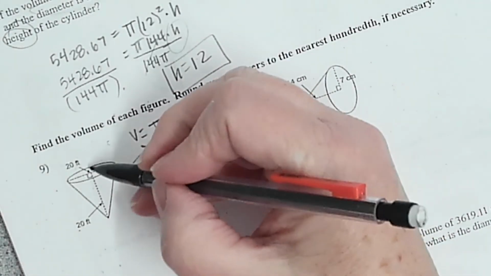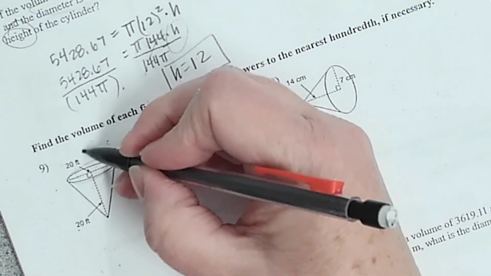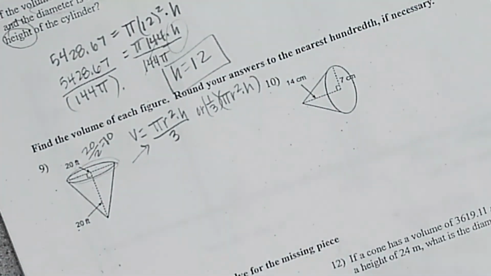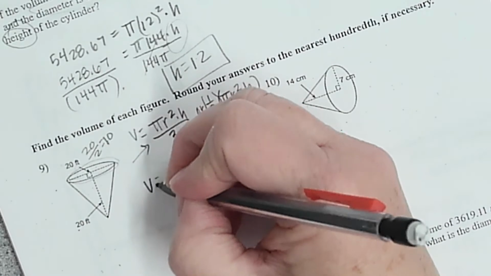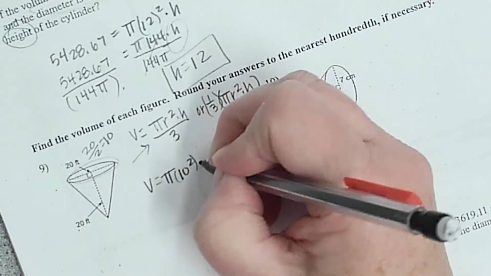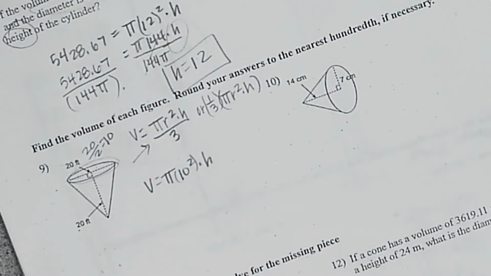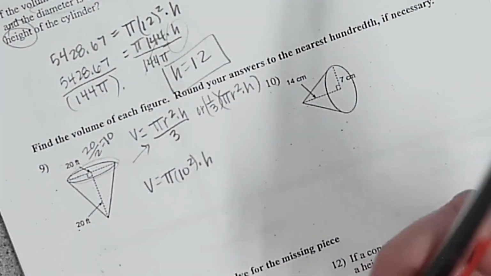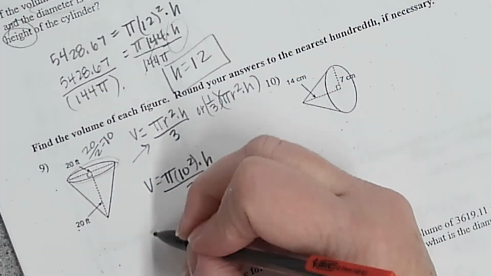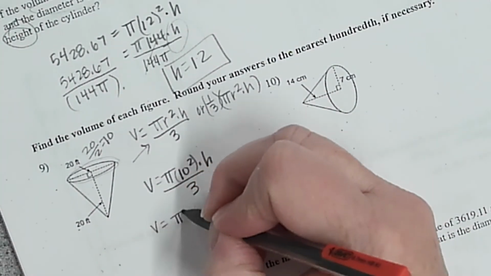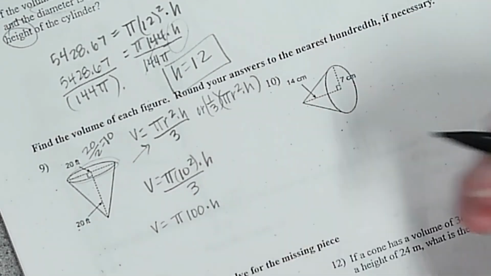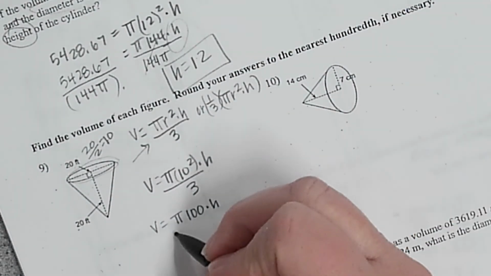So we have a diameter. We need the radius, so we divide that by 2 to get our radius. So we got volume equals pi 10 squared times our height, divided by 3. Don't forget the 3. So now I have pi 100 times my height, divide that by 3.